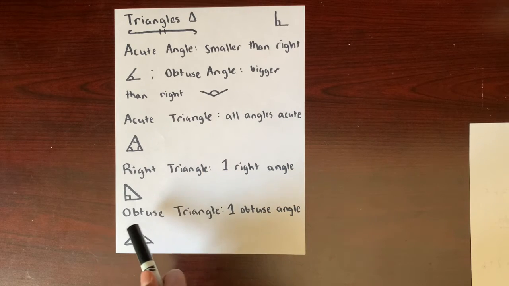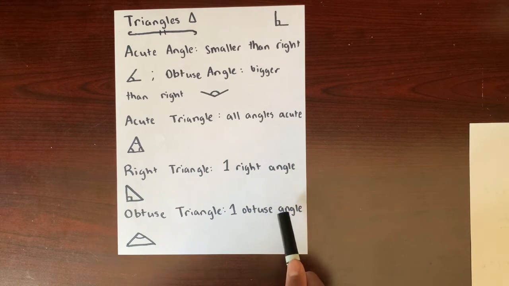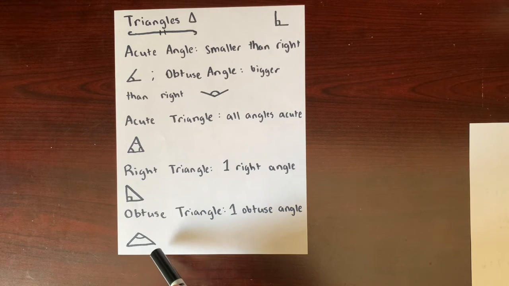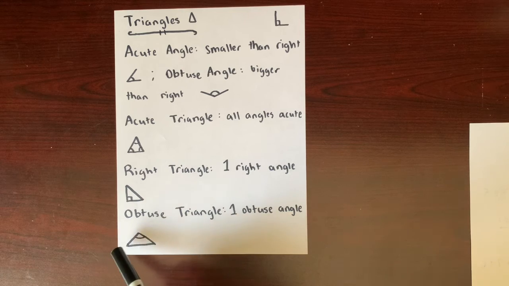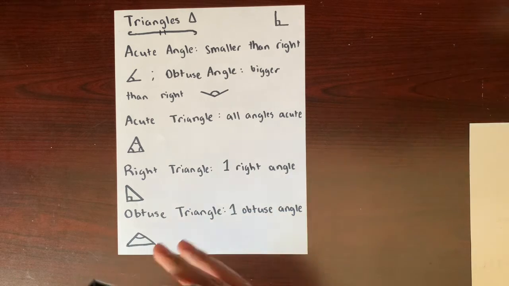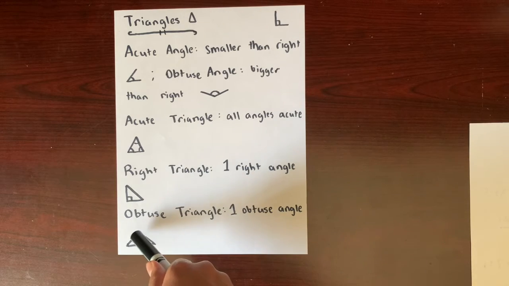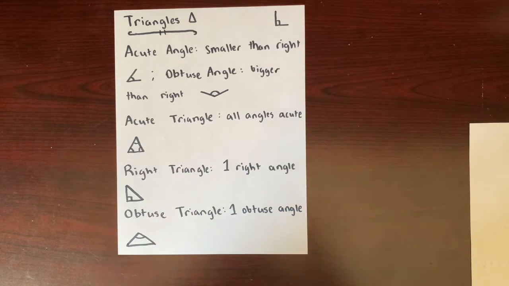An obtuse triangle has one obtuse angle. So that means that this angle is bigger than the right angle, which we can see is the case because these two sides are really wide apart as compared to here or here. So that makes this an obtuse angle, which makes the whole triangle obtuse.